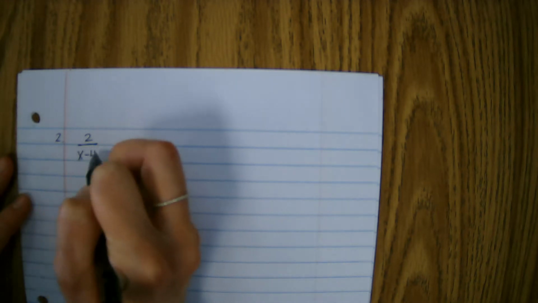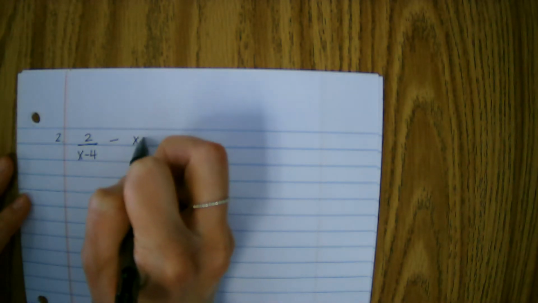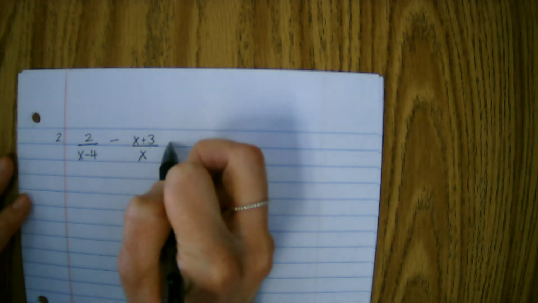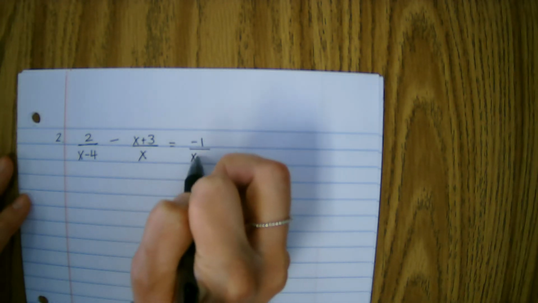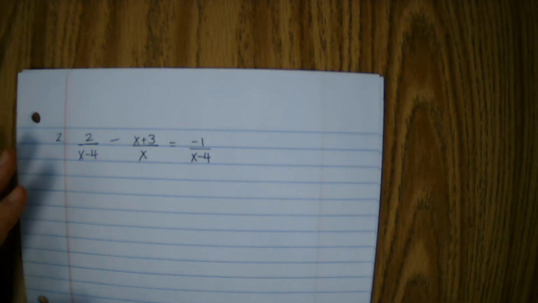2 over x minus 4 minus x plus 3 over x equals negative 1 over x minus 4. All right, so first pause the video here and try to find your LCD and also your extraneous roots that you would need to reject.